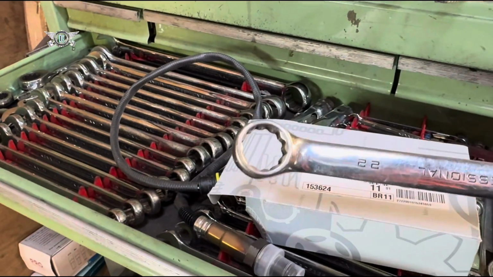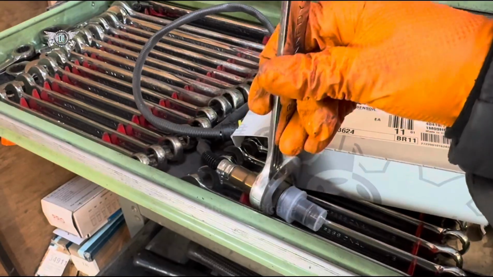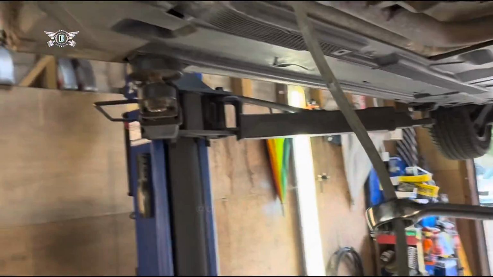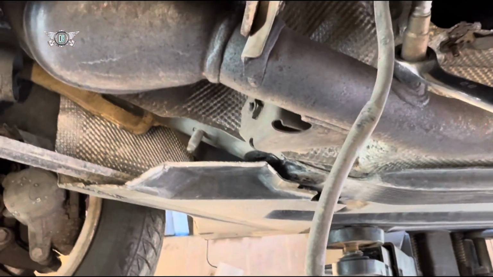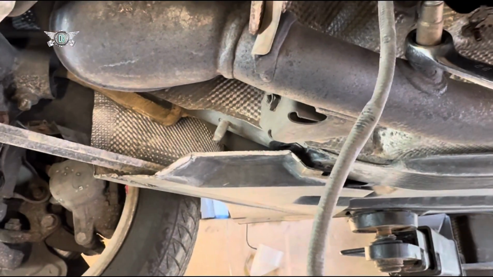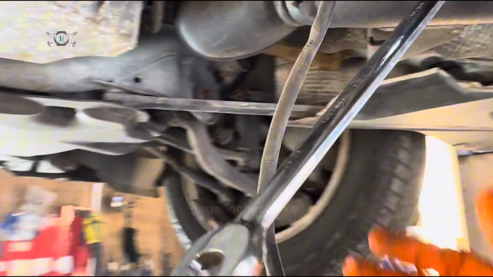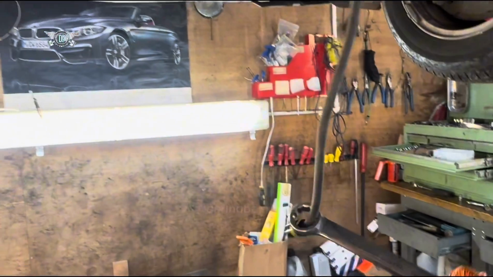You're gonna need a 22mm that fits that there. It can go through here. And obviously anti-clockwise. I should have put it the other way, actually.